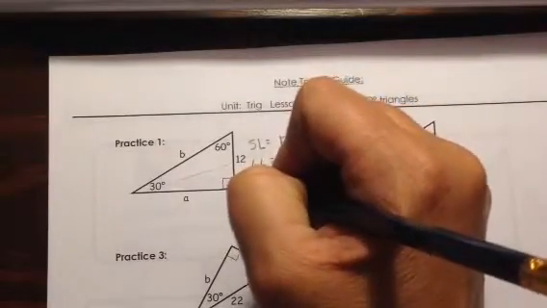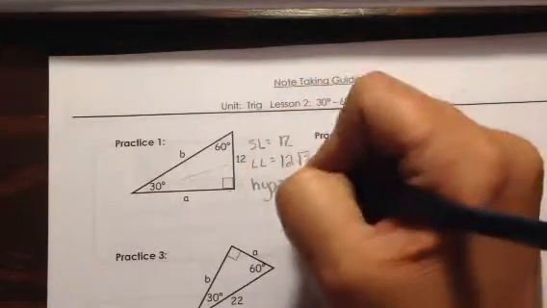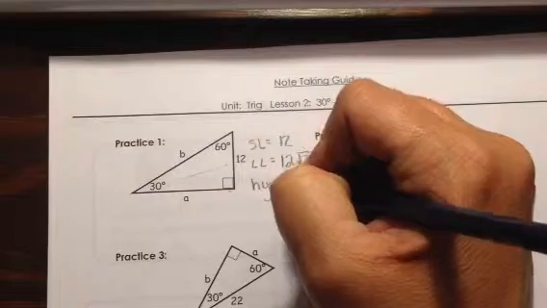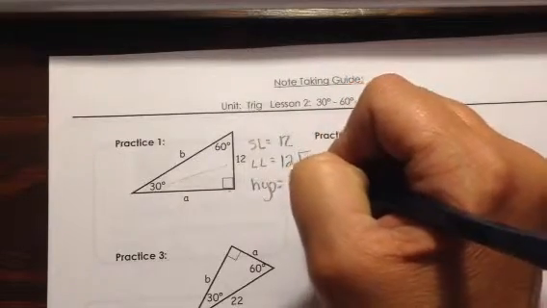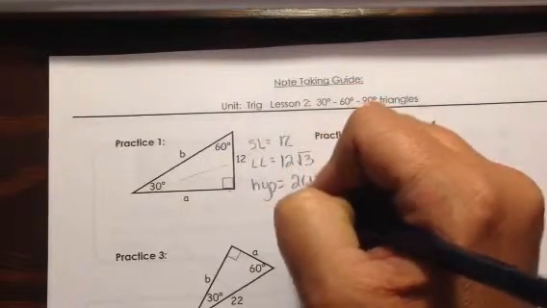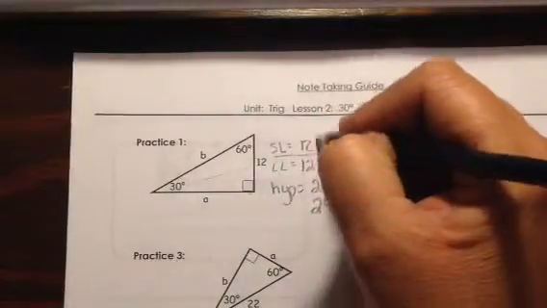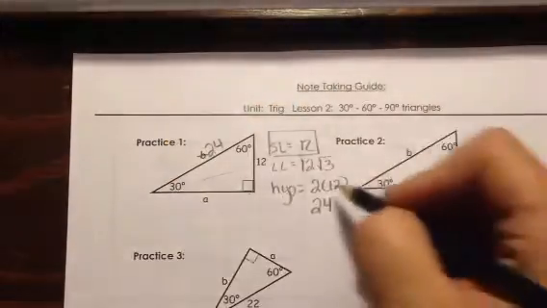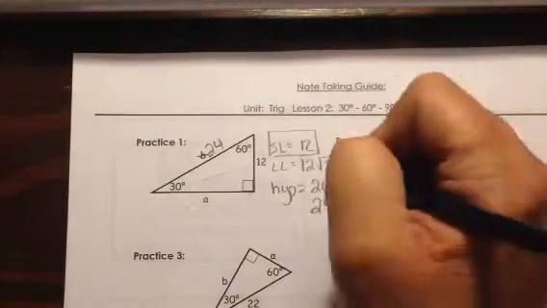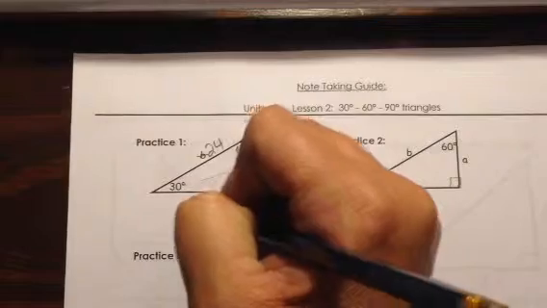And then the hypotenuse is 2 times x. So that would be 2 times 12, which is 24. So the short leg is 12. The hypotenuse is 24. And the long leg is 12 square root of 3.